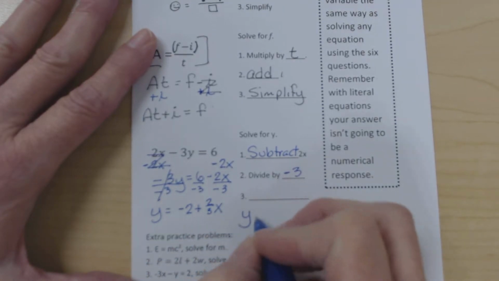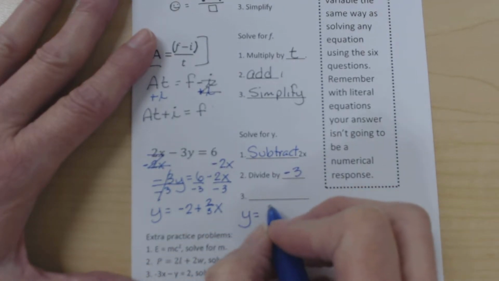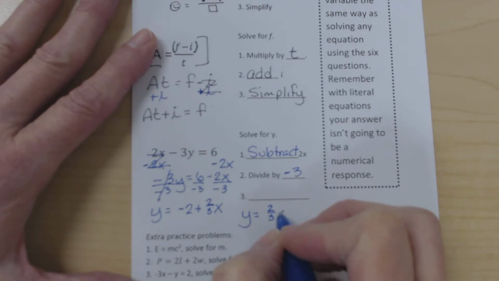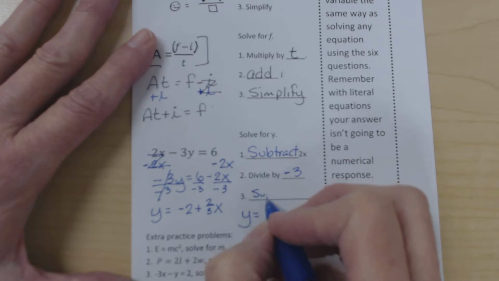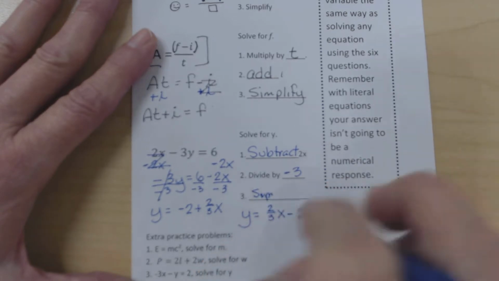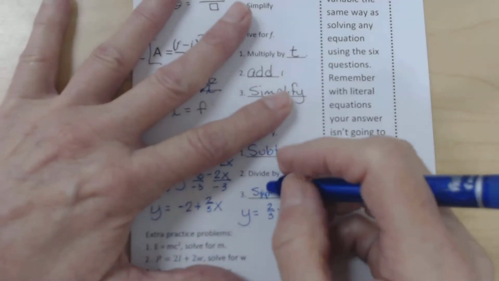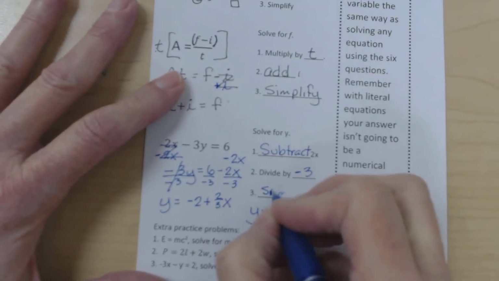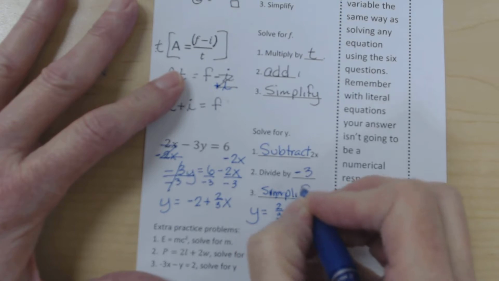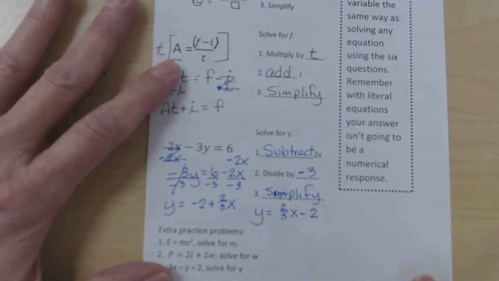So to write that in our slope-intercept form, we would put the slope times the variable x minus the y-intercept. The pen is not writing well, pardon me. And always the last thing we do is simplify.